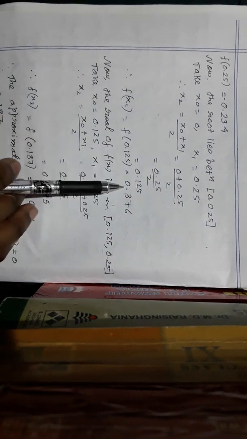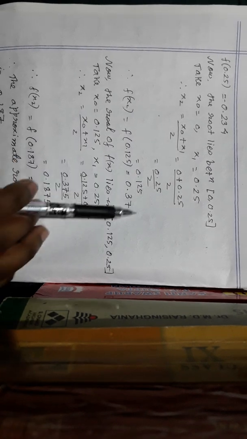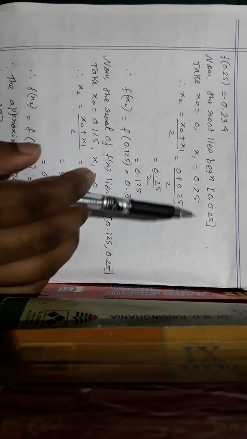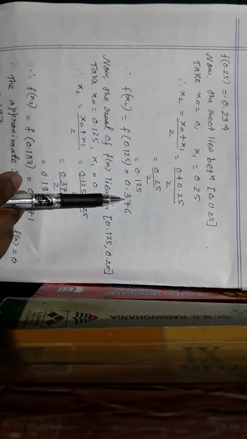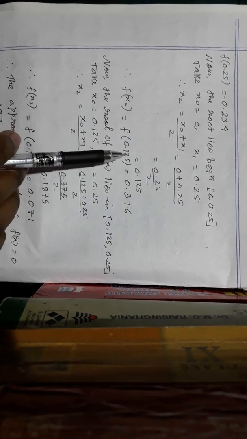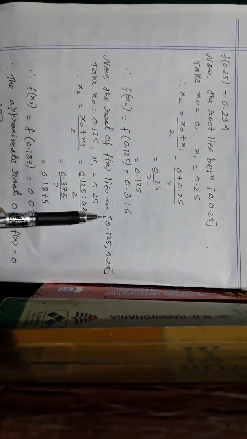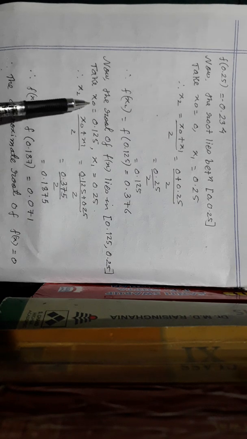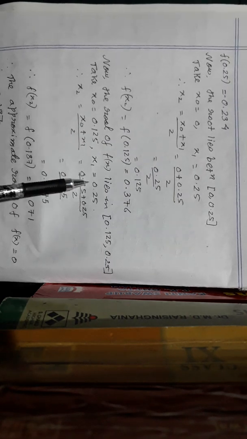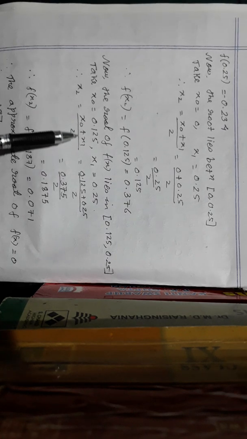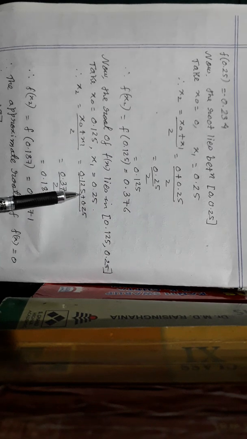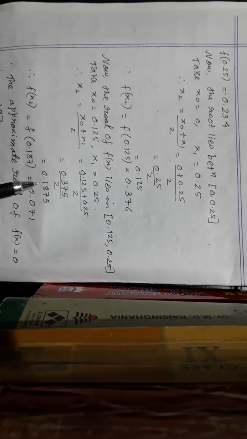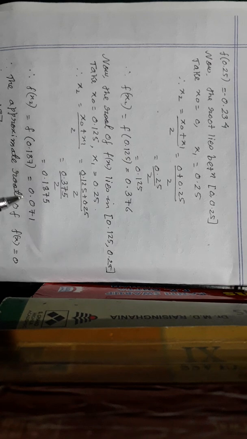We find f of 0.125 again, and we get 0.376, which is positive, and f of 0.25 is negative. So the root of f of x lies between 0.125 and 0.25. You can take x0 as 0.125 and x1 as 0.25. Then x2 is 0.125 plus 0.25 divided by 2, which is 0.375 by 2, giving 0.1875. Here we have f as 0.071.